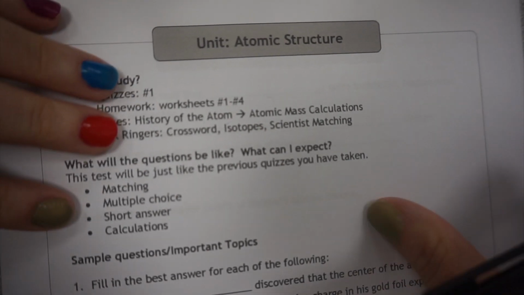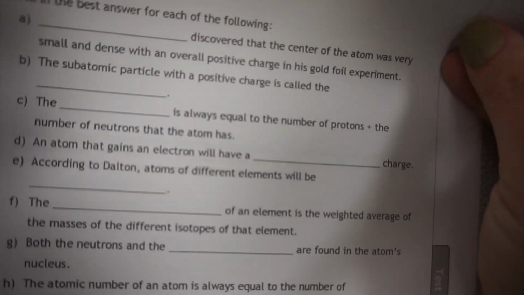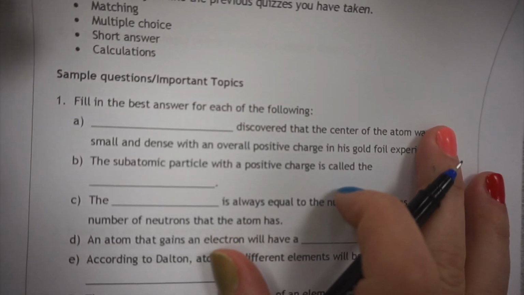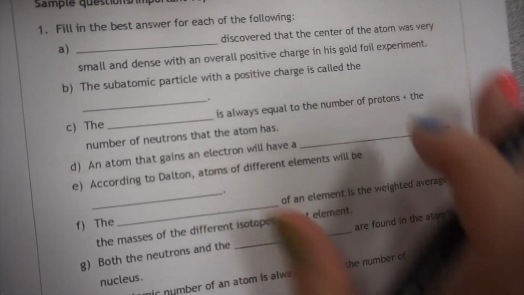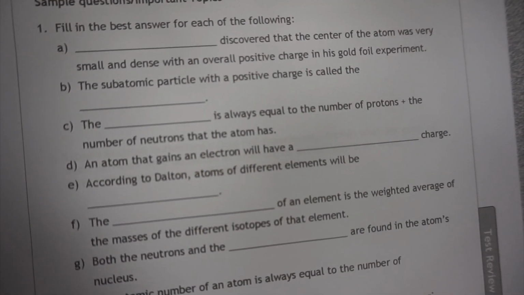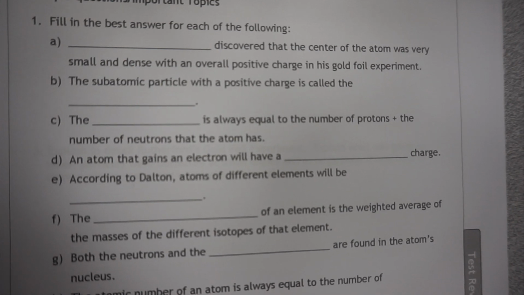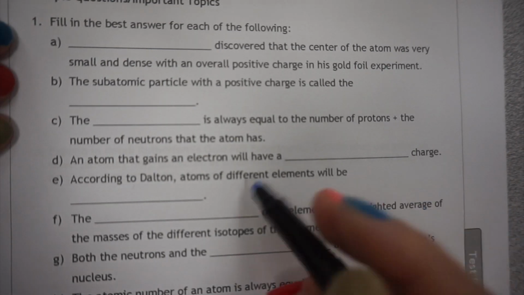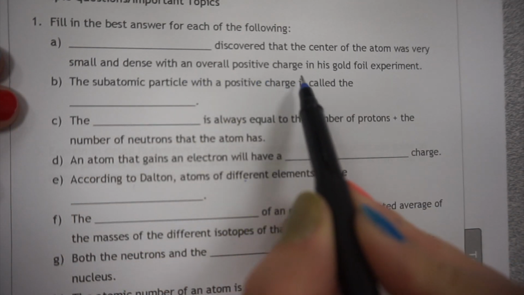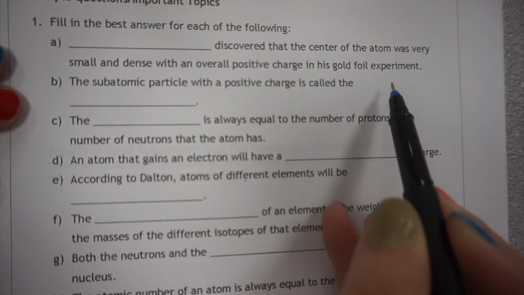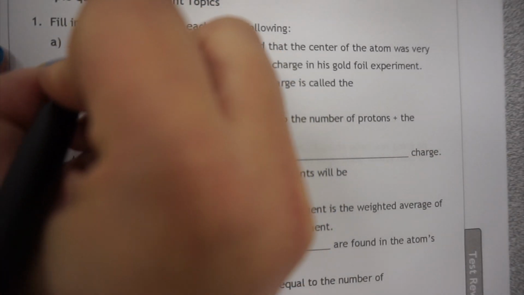So the first section is just vocabulary. The first question is, who discovered that the center of the atom was very small and dense with an overall positive charge in his gold foil experiment? So remember, guys, this is Rutherford.